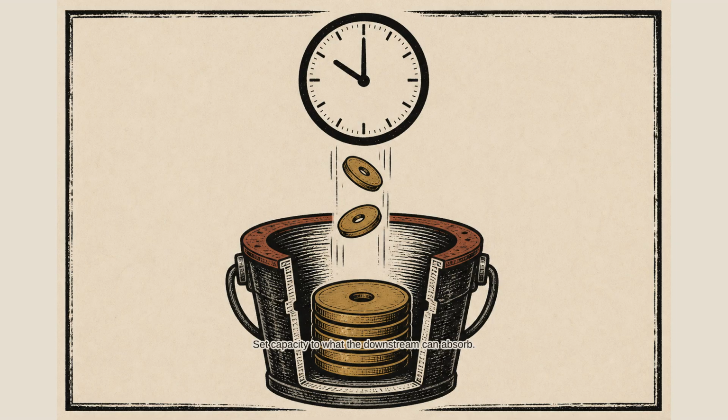Set capacity to what the downstream can absorb. Too small, and we clip honest traffic. Too large, and the stampede still wins. Rate is the refill. 2 tokens a second is the sustained ceiling. After the burst, a new request can enter every half second.